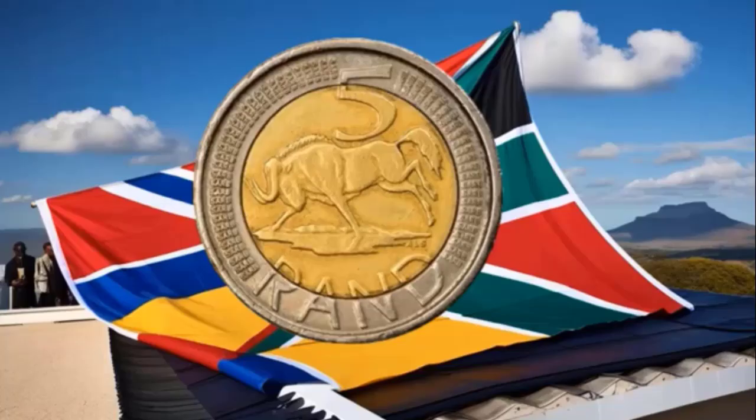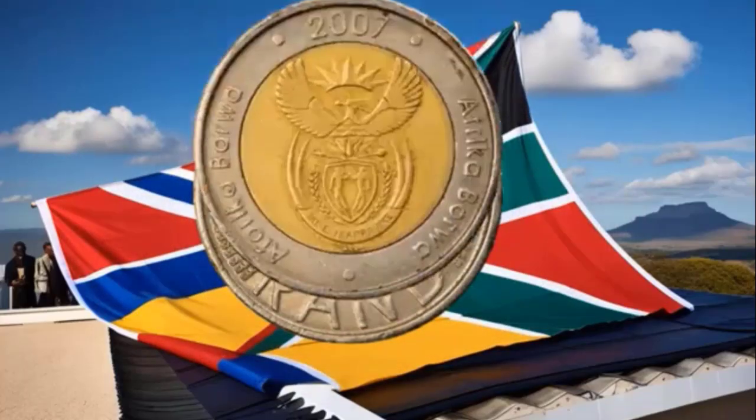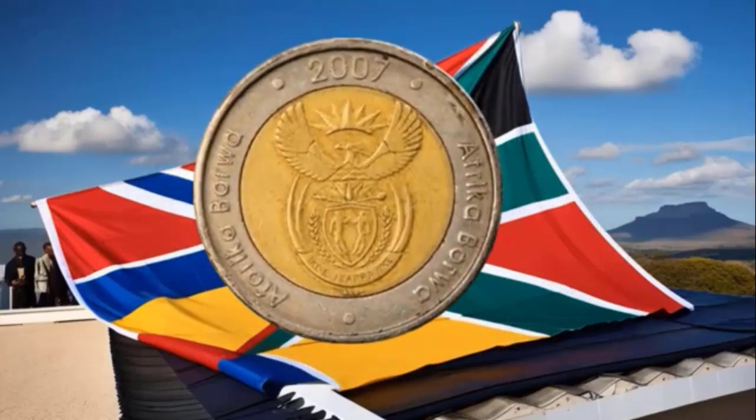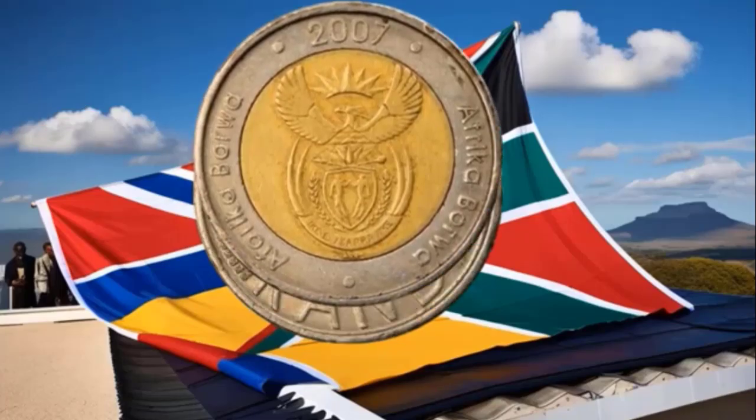Picture yourself in South Africa in 2007. A country of vibrant landscapes, rich culture, and a deeply rooted history in mining, especially gold and other precious metals. Amid this backdrop, the South African Mint released a coin, a 5 rand. On the surface, it's a standard currency piece, designed to circulate among the people, used for everyday purchases.